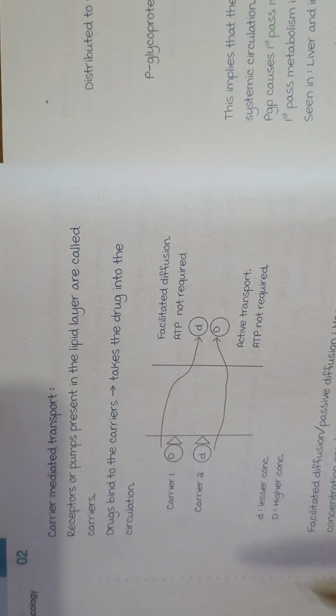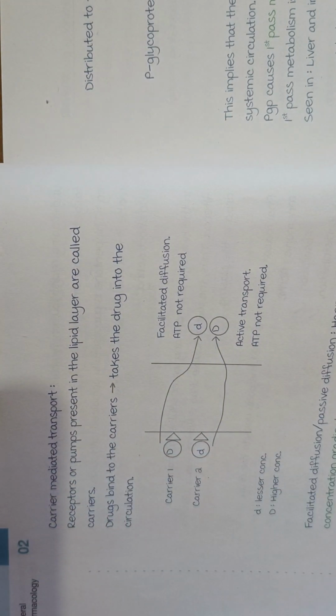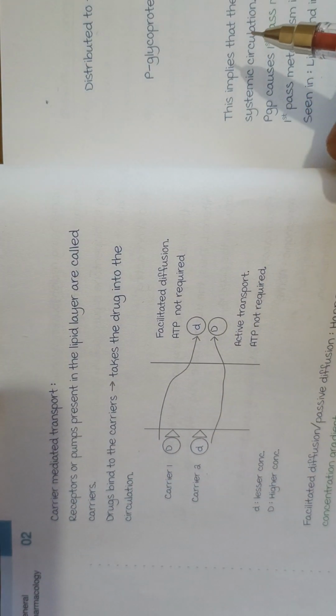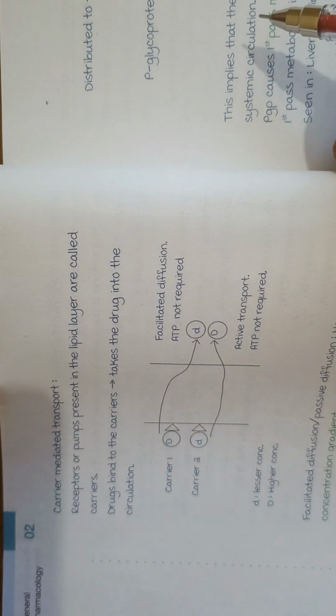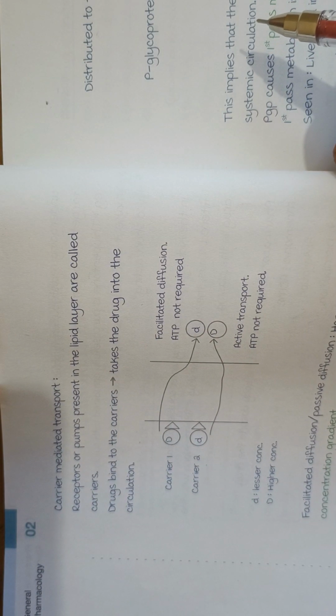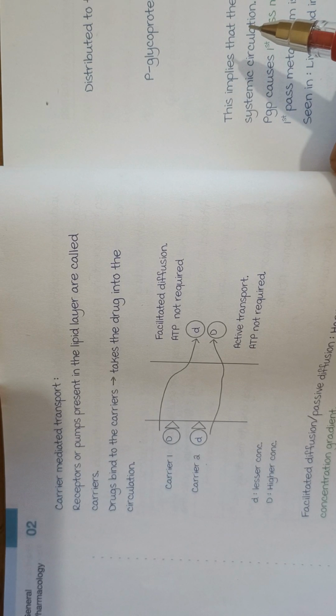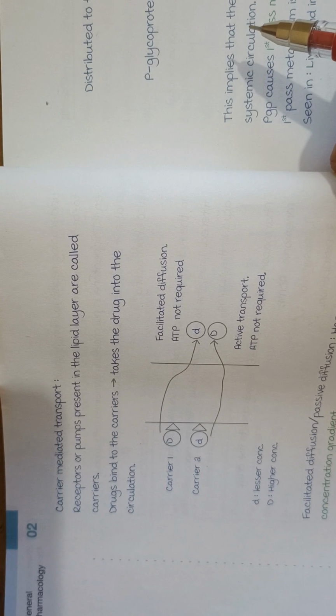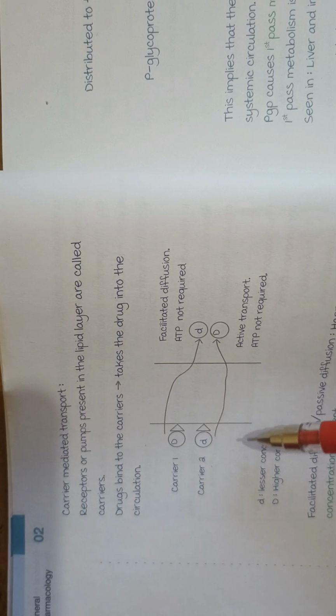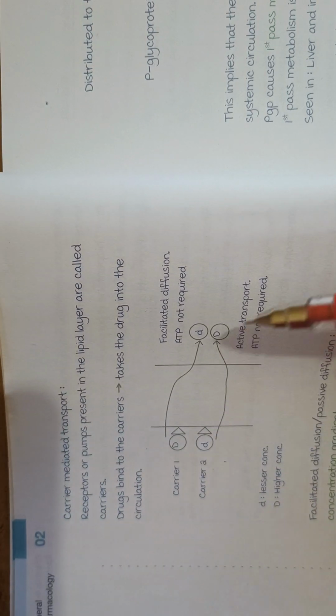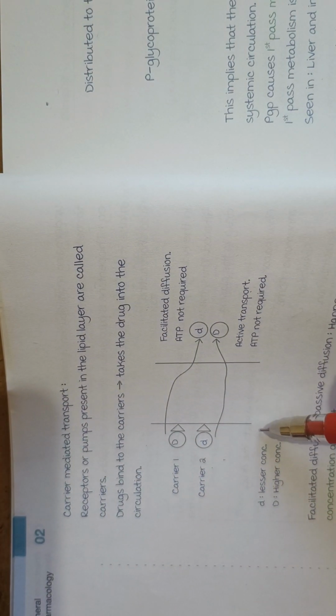It's written that receptors or pumps present in the lipid layer are called carriers. Drugs bind to the carrier, which takes the drug into the circulation. Now in the same scenario, this is the lumen, this is the blood vessel, and you can see these are the lipids. That means this is a cell.